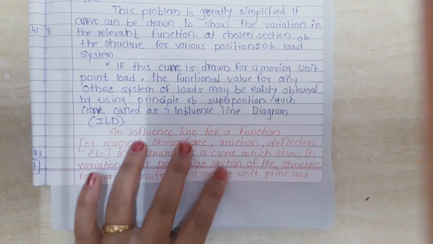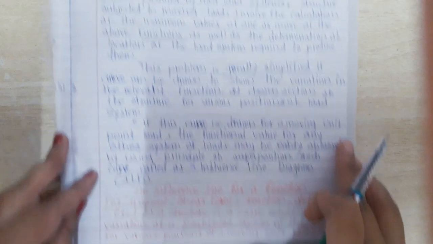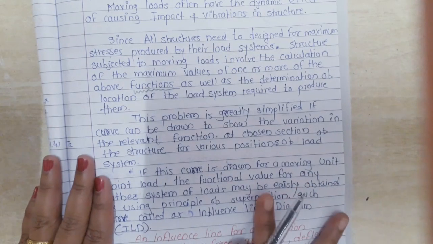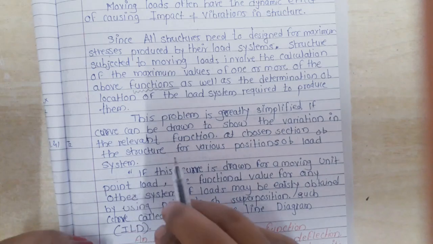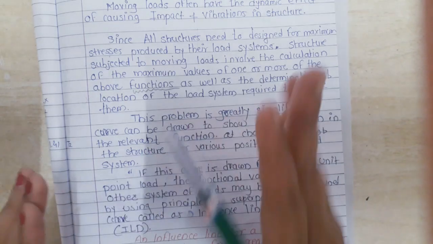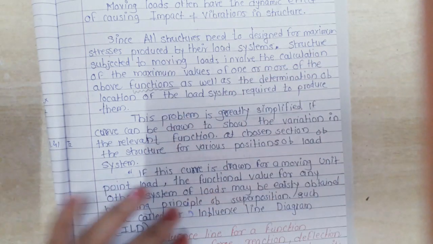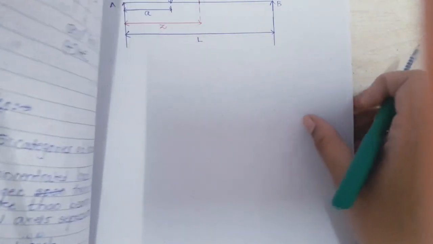There are some sign convention criteria to find out the actual variation in a structure, and some load categories for determining various structures and variations.